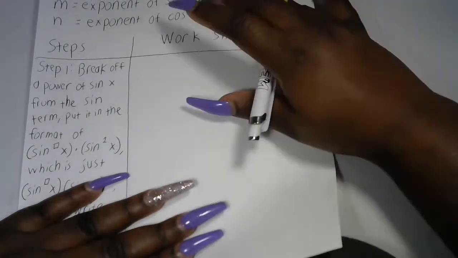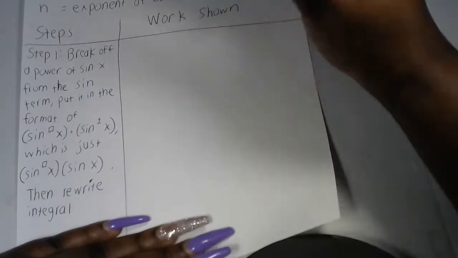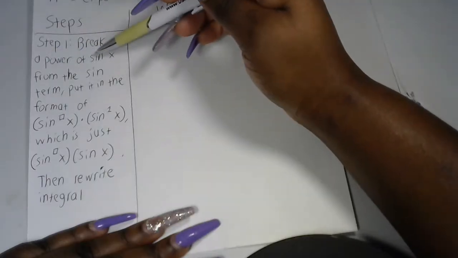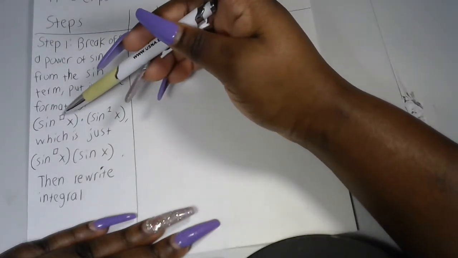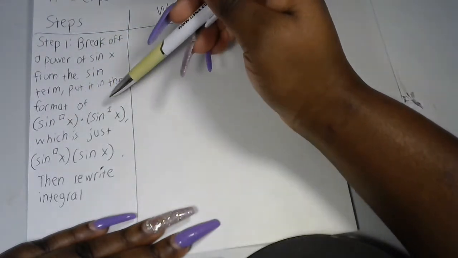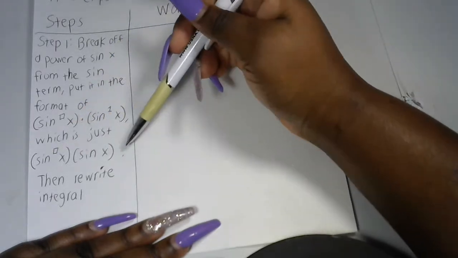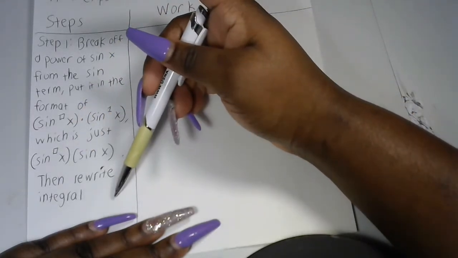Okay, so let's start with step 1. Step 1, we're going to break off a power of sine x from the sine term. When I say sine term, I mean the sine term in the integrand. We're going to put it in the format of sine x to the something power times sine x to the power of 1, which is basically just sine x to the something power times sine x. And then we're going to rewrite the integral.